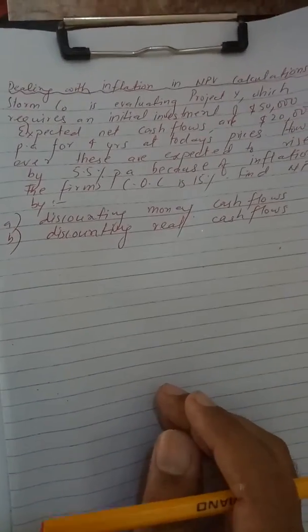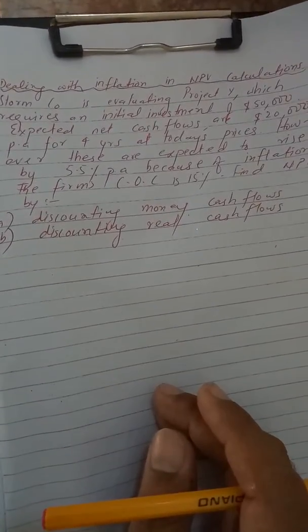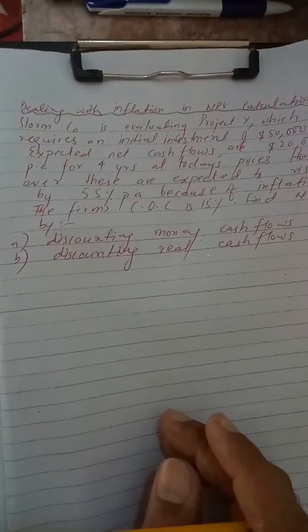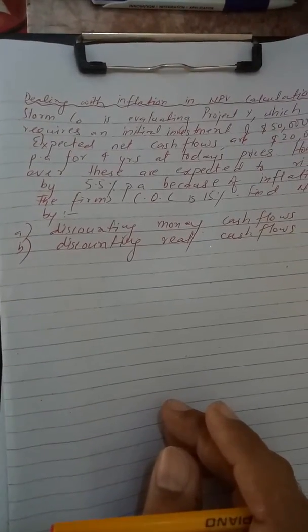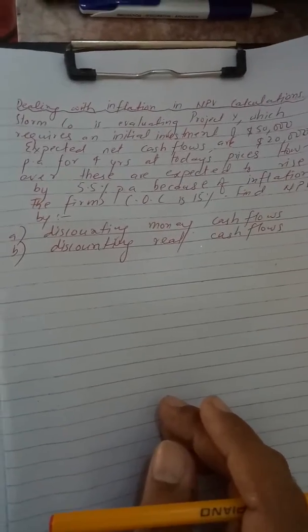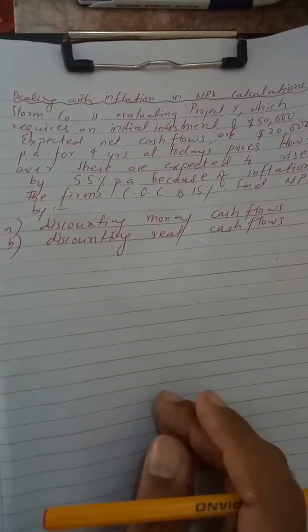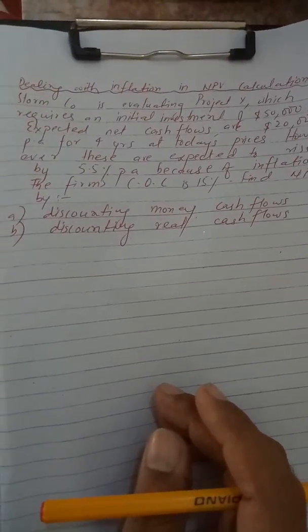I'm just going to provide you another numerical understanding and problem regarding accountancy and finance, and today it would be dealing with the inflation in NPV calculations. And we have a small problem, so let's see how we can actually deal with the inflation when we are talking about NPV. Stormco is evaluating project X, which requires an initial investment of $50,000.